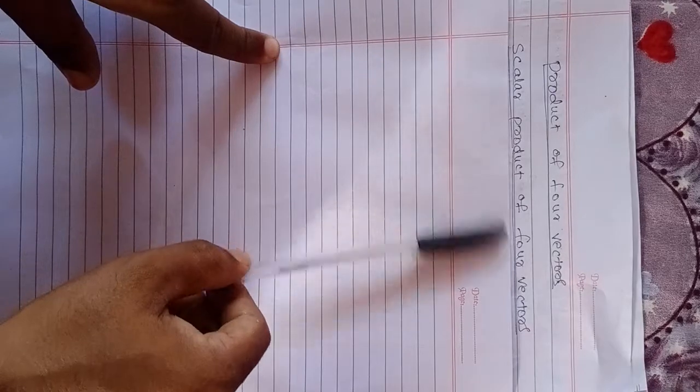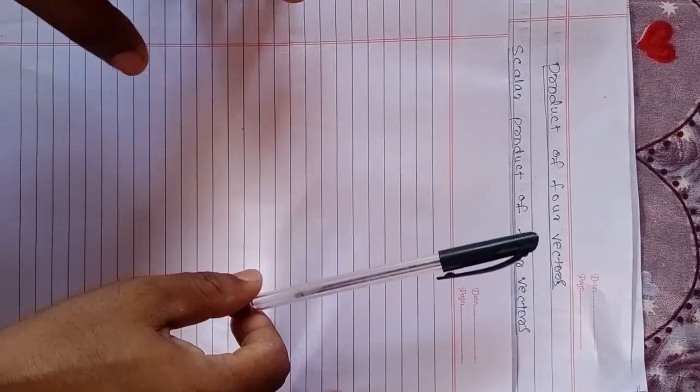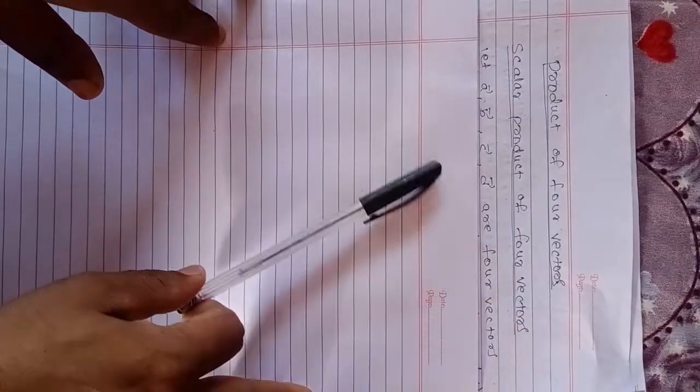It's clear from the heading that we should have how many vectors? Four vectors should be there. So suppose the four vectors are a vector, b vector, c vector and d vector.